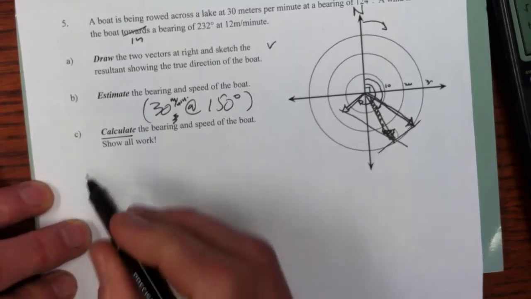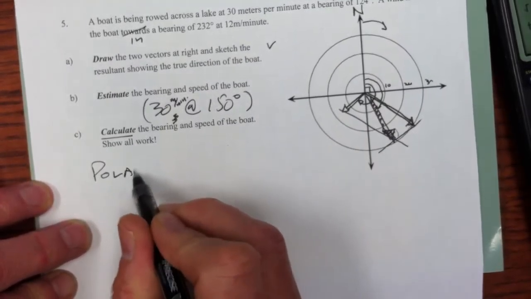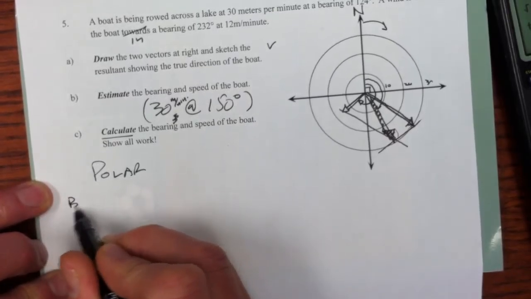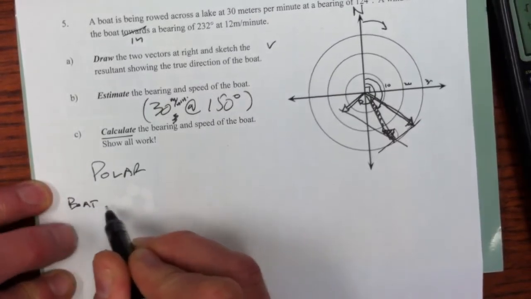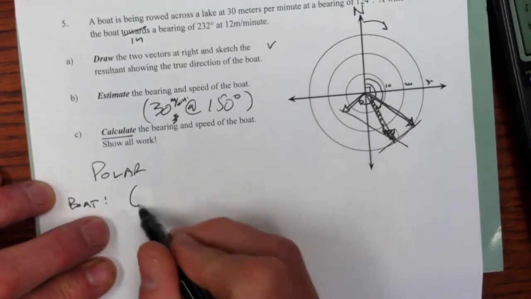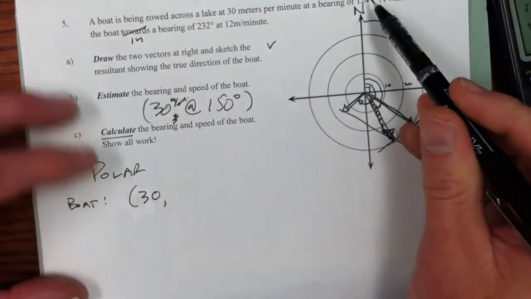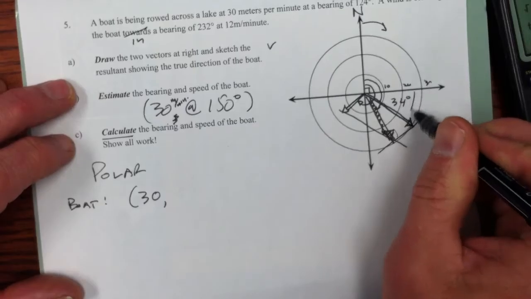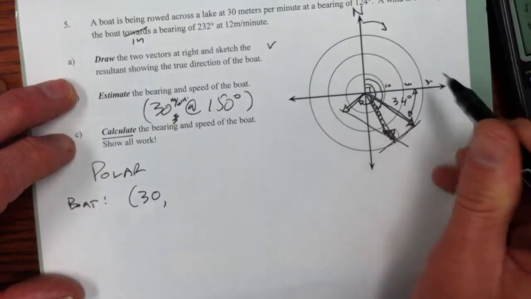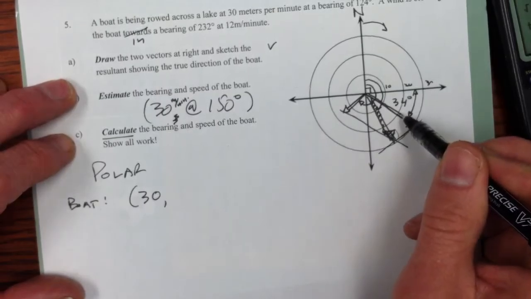So to do that, I'm going to take each of these and convert them to polar. So the boat in polar form is originally 30, which is not going to change. But what will change is that 124. Well, 124, that's 34 degrees past my 90, so I'm going to go all the way around except for 34.